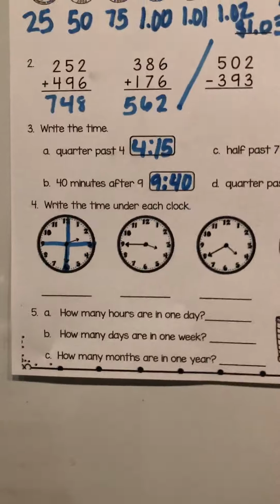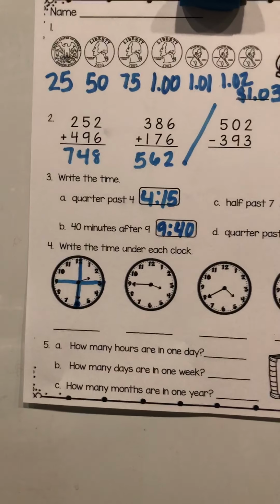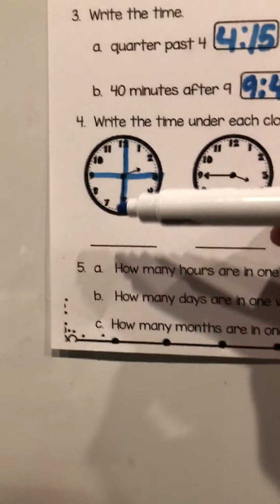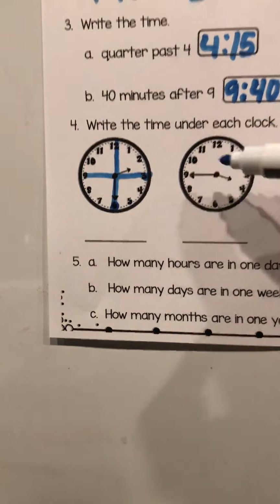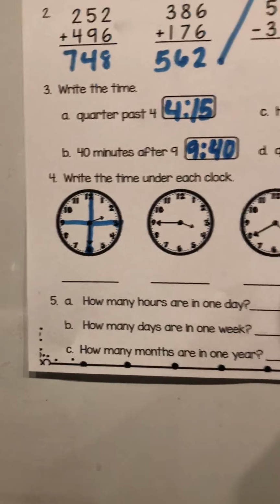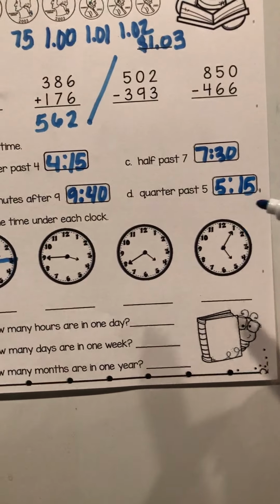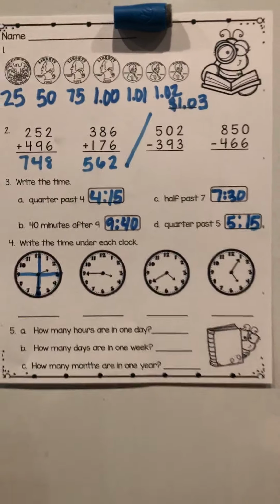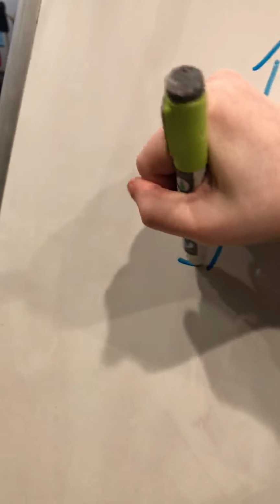Now for number 4, we're going to write the time under each clock. So we're going to look, and we remember that our long hand in all of our clocks is our minute hand. And a way we can remember this, our long hand is our minute hand.